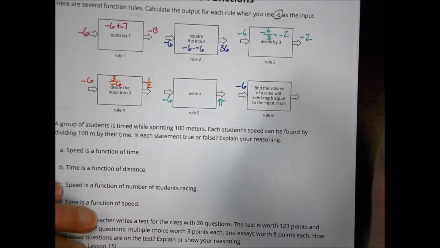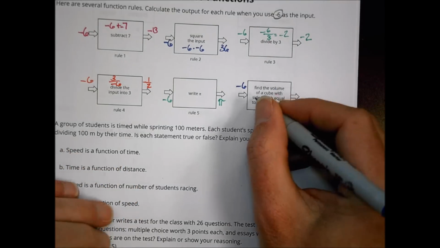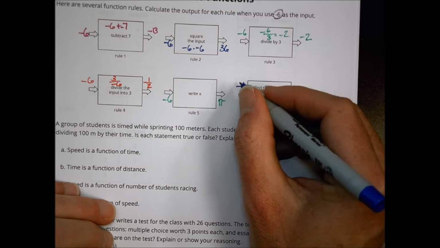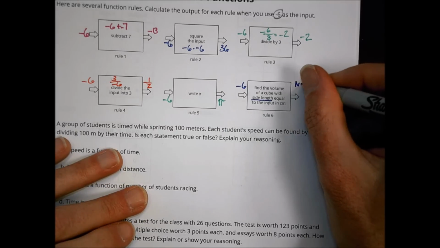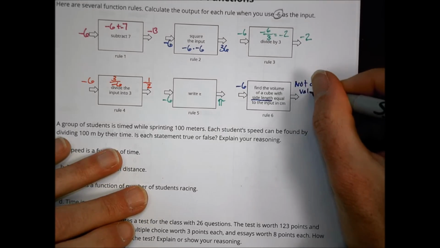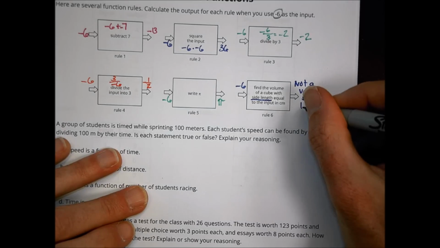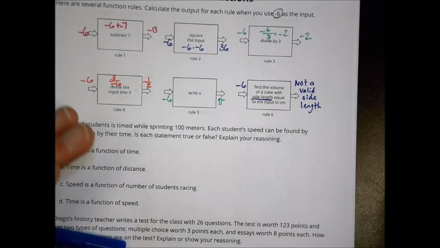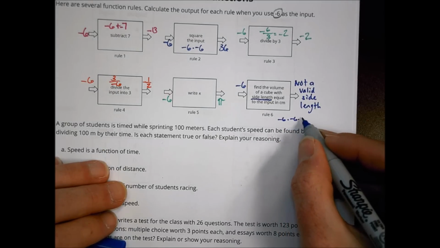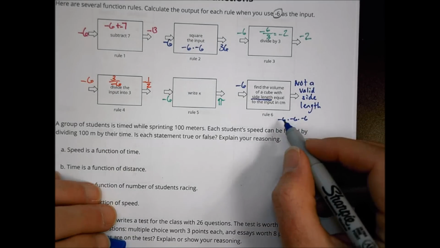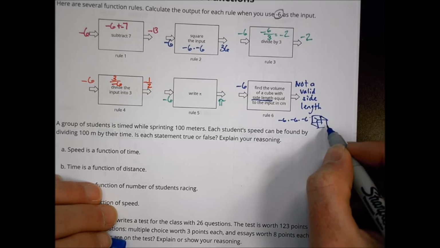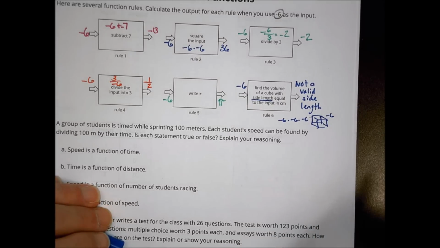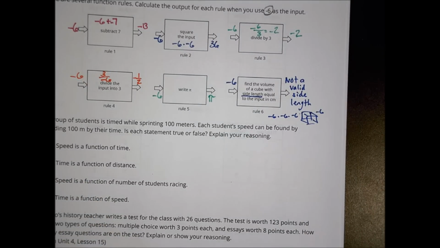Okay, now here's the problem. If this is a side length, can I have a negative side length? The answer is going to be not possible, and so we're going to write down not a valid side length. Yes, I can do -6 times -6 times -6. I can do the math, but I can't have a side length for a cube that is a negative value. You can't have a -6 as a side length. It doesn't exist, okay? So we would say it's not a valid side length. It just won't work there.